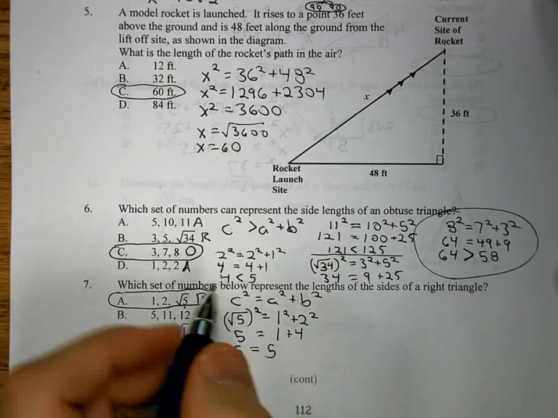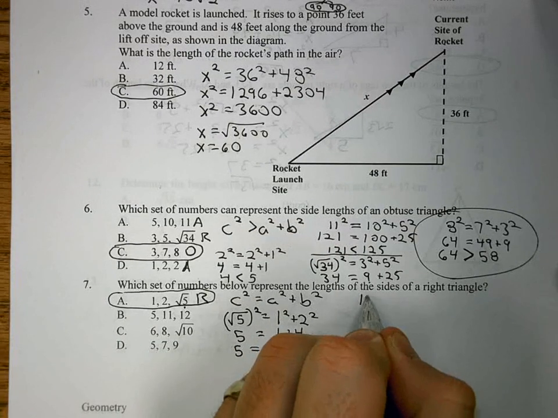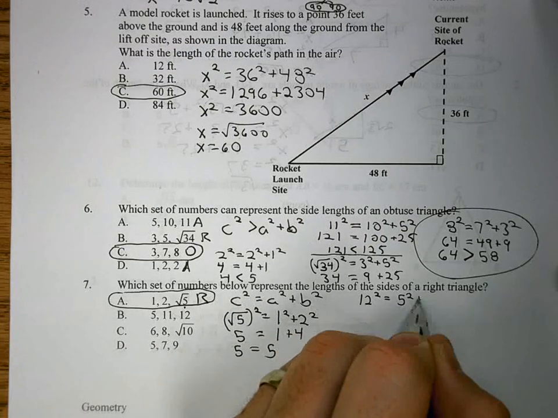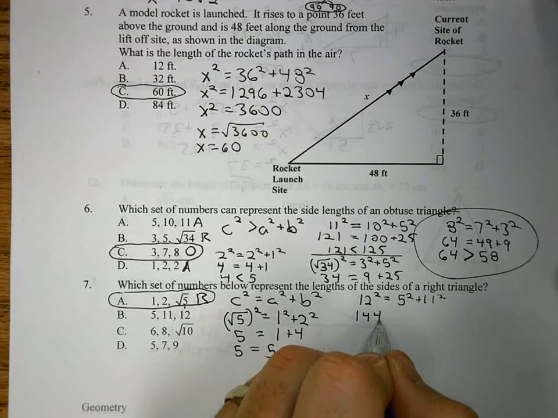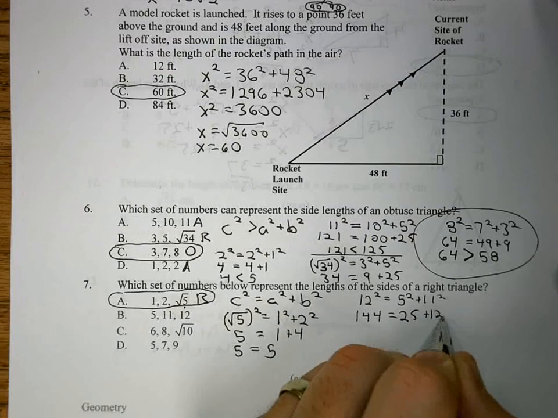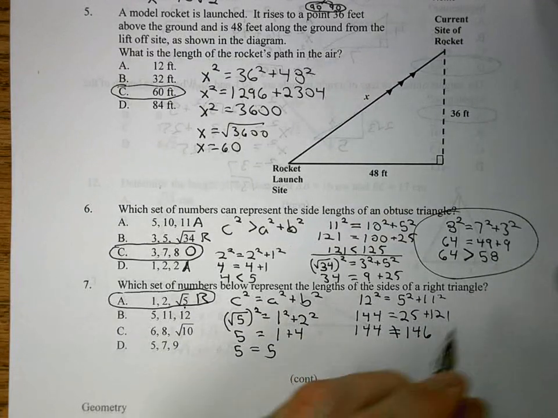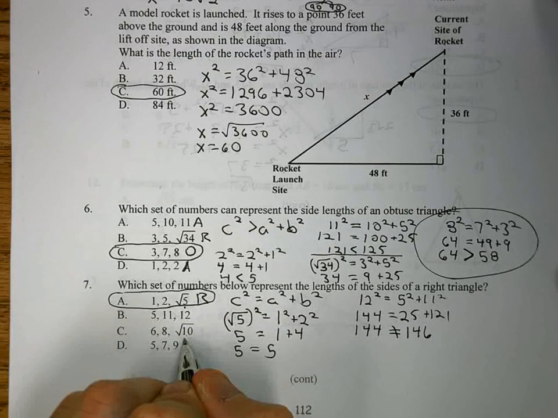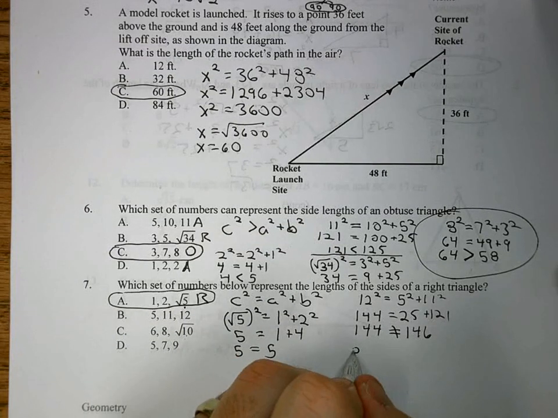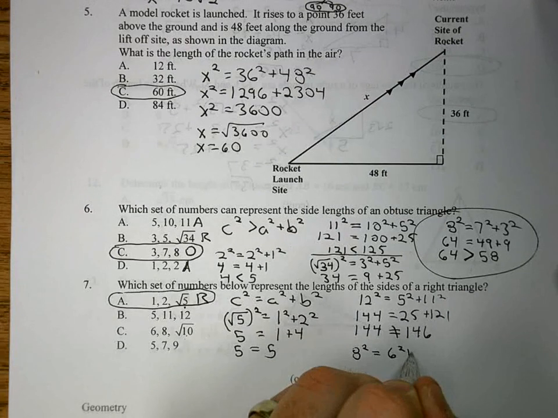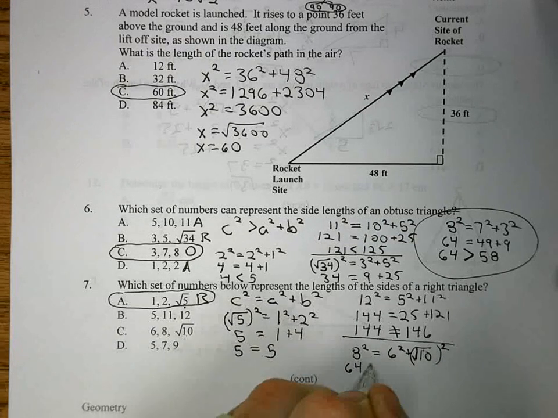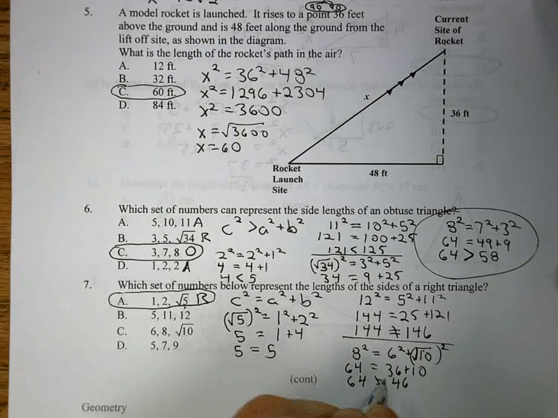5, 11, and 12. It's going to be 12 squared equals 5 squared plus 11 squared. 144 equals 25 plus 121. 144 is not equal to 146, so that's out. Well, square root of 10 is a little bigger than 3, so that's not our biggest side. So 8 is our biggest side here. 8 squared equals 6 squared plus square root of 10 squared. 64 equals 36 plus 10. 64 and 46 are not equal.